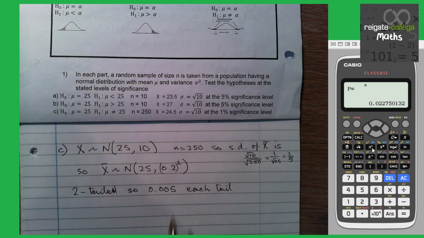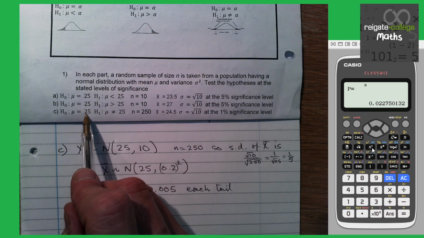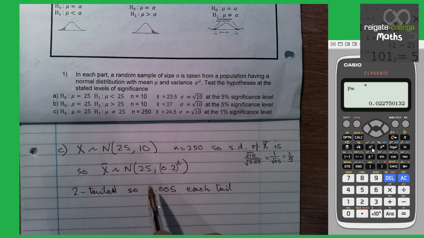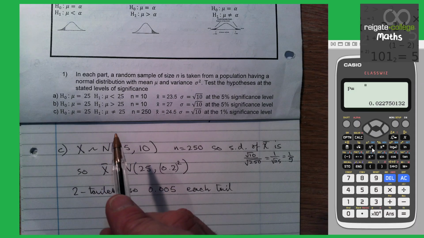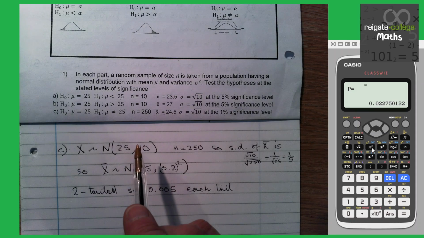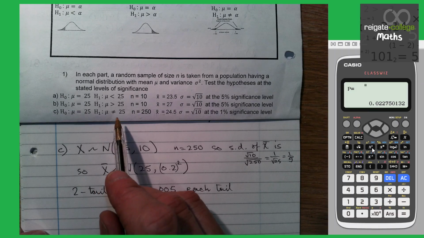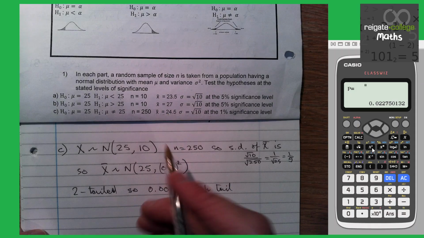Now, the x bar is 24.5, which is the sample that we've taken from the data. It's actually lower than 25, so the tail that we need to test in practice is only one end. The probability that it is greater than something is going to be very large. So it's the probability that x bar is less than 24.5 that we're interested in.